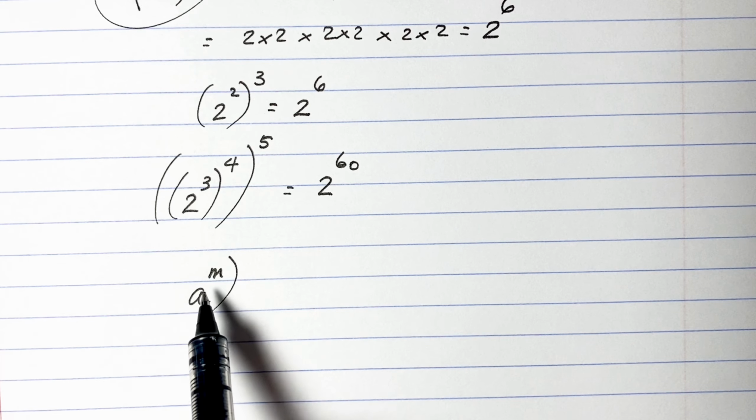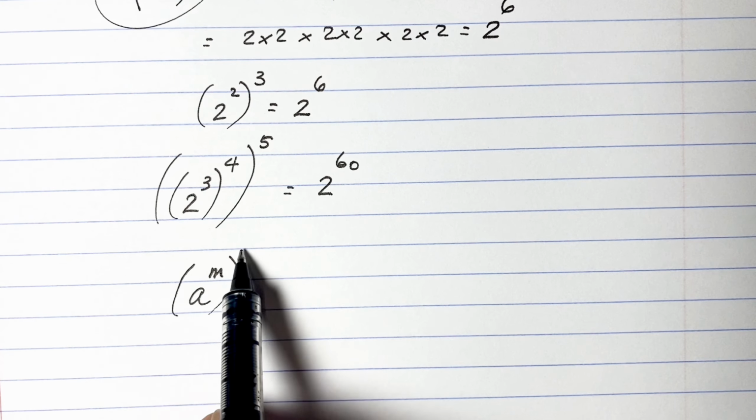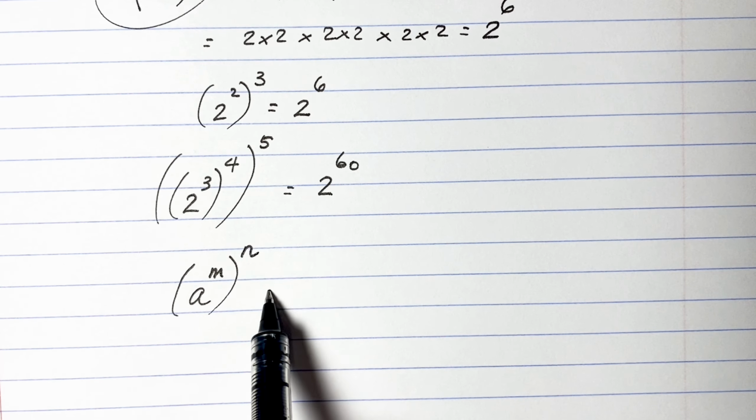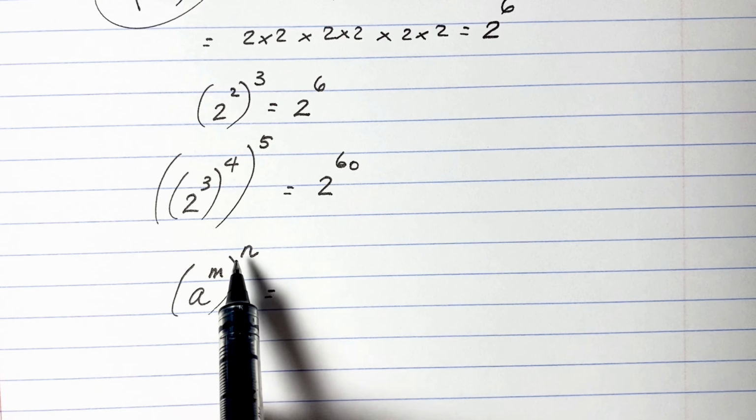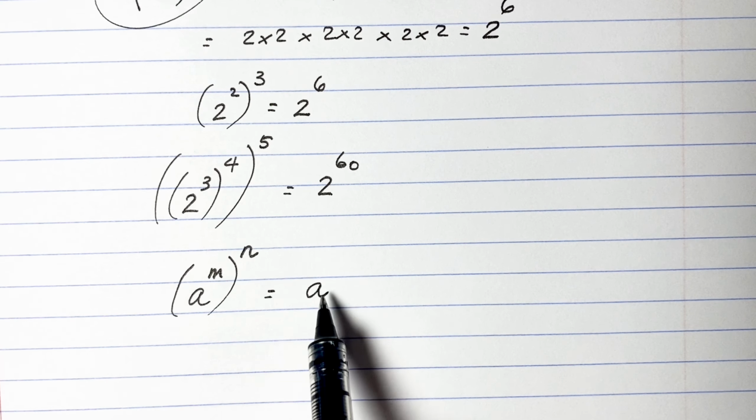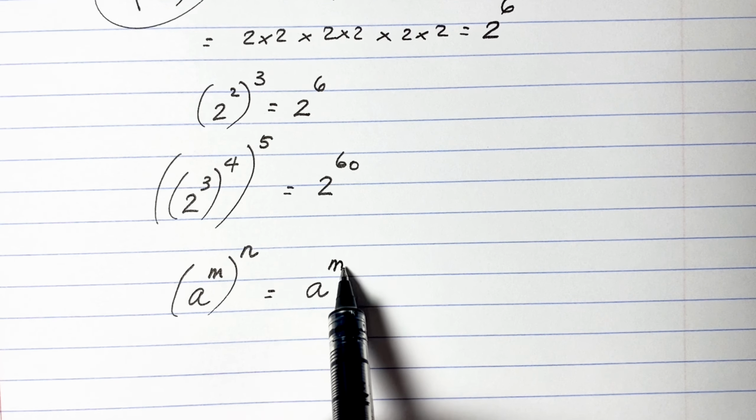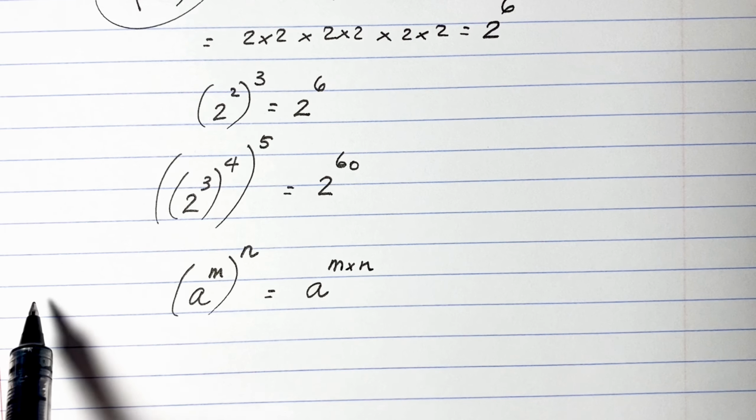So as a formula, we have a to the power of m. A is the base, m is any power, reaches another power. A has multiple powers. You write the base, and you multiply the powers. That is the law number 3.